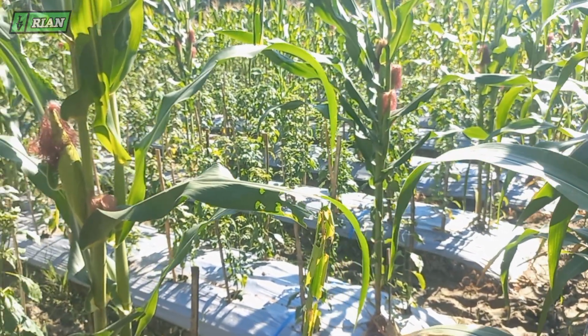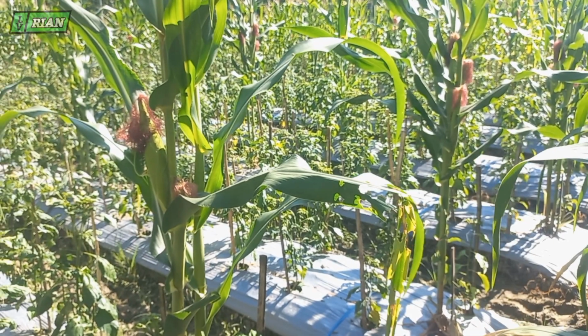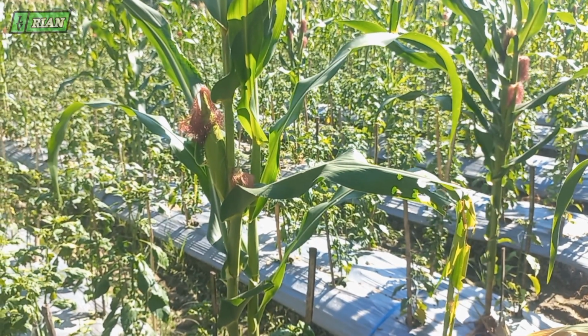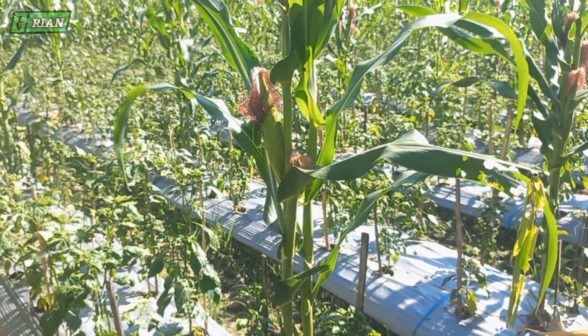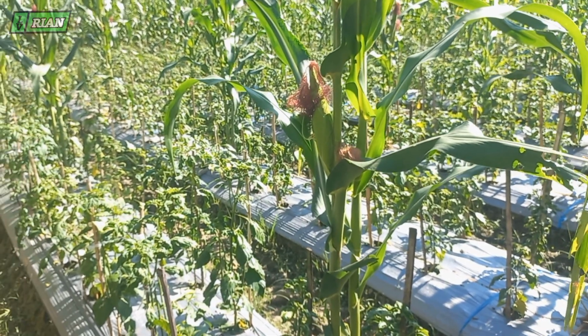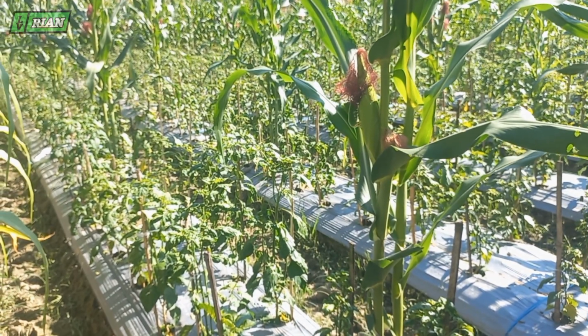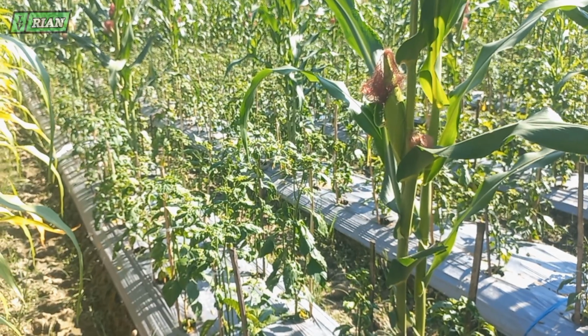3. Corn plants can act as a trap crop or physical barrier for pests that attack chili peppers, such as whiteflies, which are the main vectors of the Gemini virus. Pests tend to be more attracted to or trapped in corn plants.